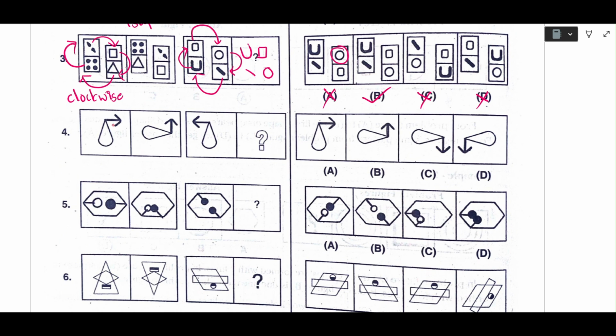Okay, so look into this pair, what is happening here. This is like a cone. So how is this cone moved? This cone is moved in the clockwise direction, 90 degrees. Like it has moved from top to right. It is in the clockwise direction. Okay, that is one change.